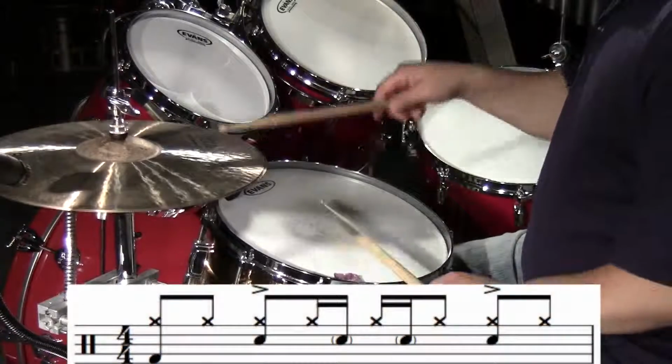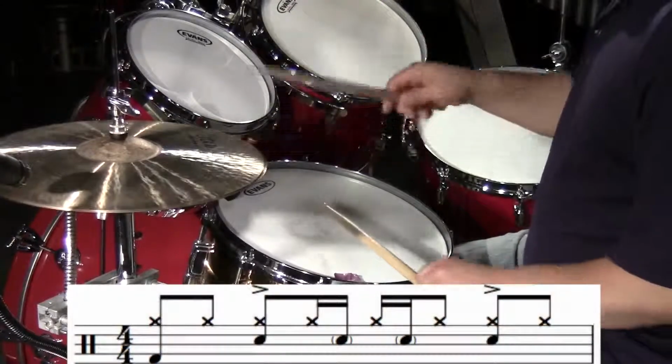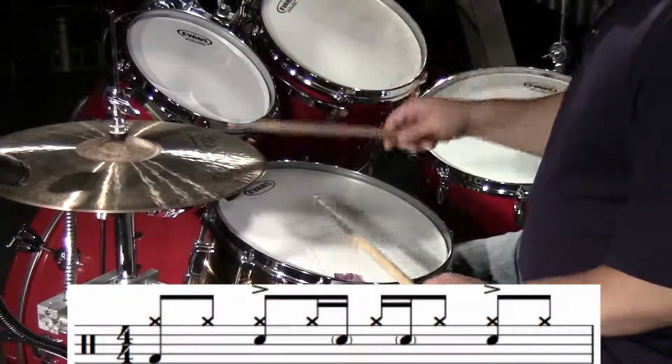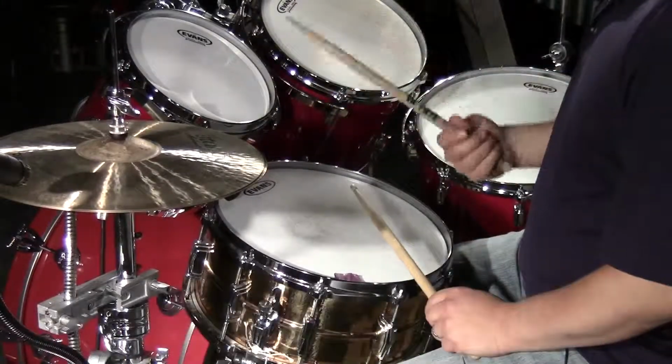So that's basically it in its simplest form. They're just softer notes that support the groove. I'll do one more example, just playing with the hands. And here's non-ghost notes.